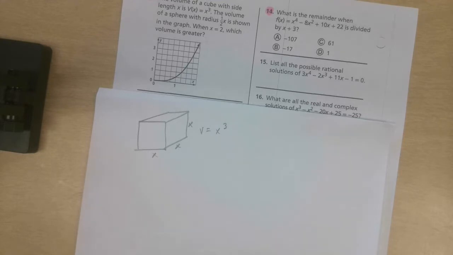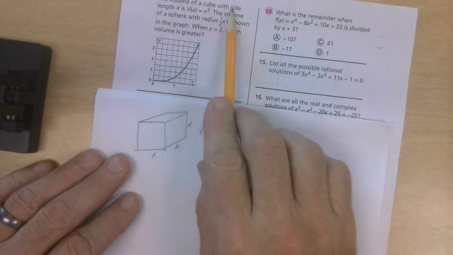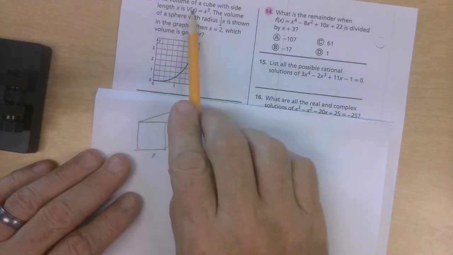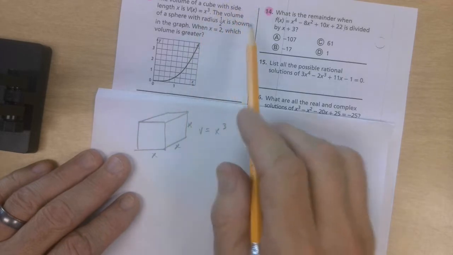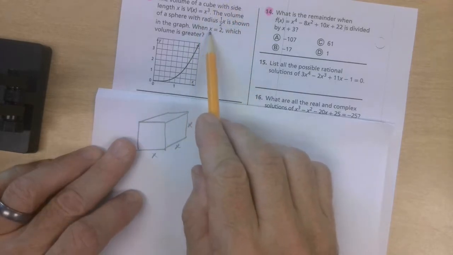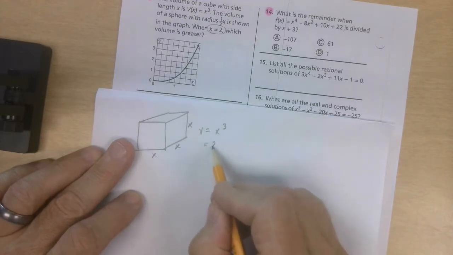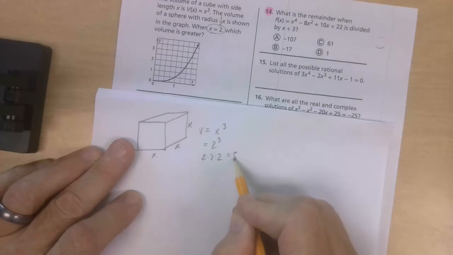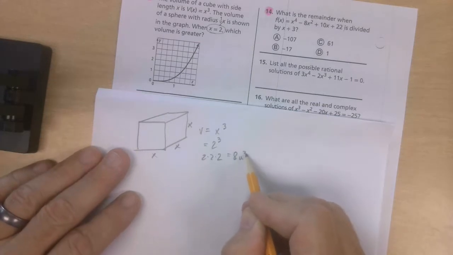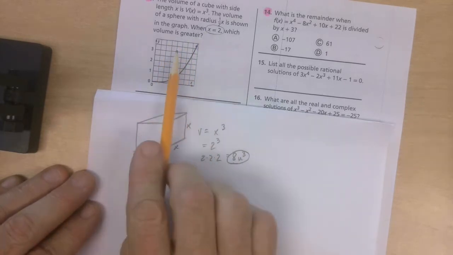All right, next problem, a little bit different looking. The volume of a cube with side length x is volume based on x, the side is x cubed. So I'm going to jump ahead. It says when x equals 2. So let's go ahead and figure out what the volume is. So that'd be 2 cubed, which is 2 times 2 times 2, which is 8 cubic units.